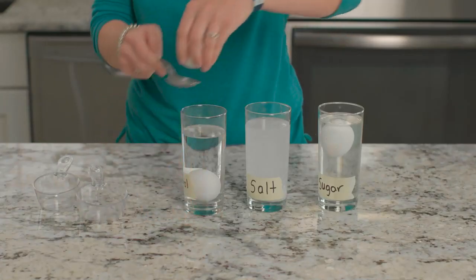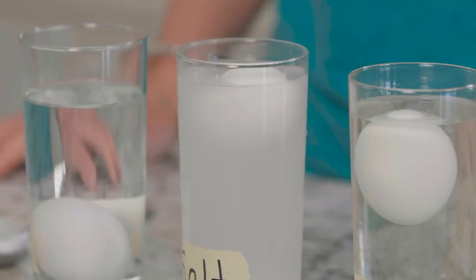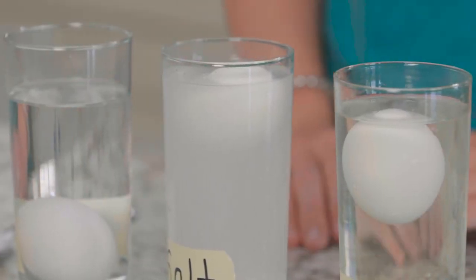Okay, now let's add the last egg to our salt water glass. Do you see that? What determines if the egg is buoyant? It's the density of an object that determines whether it sinks or floats. Density is the amount of weight an object has in relation to its size.